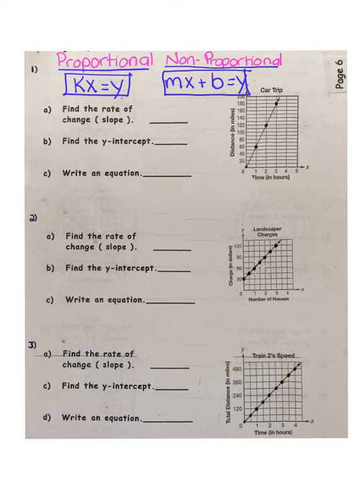You can see that our x-axis represents time in hours, and our y-axis represents distance in miles. If you look at the scale along the bottom, we see it goes up by 1 hour each and every time.